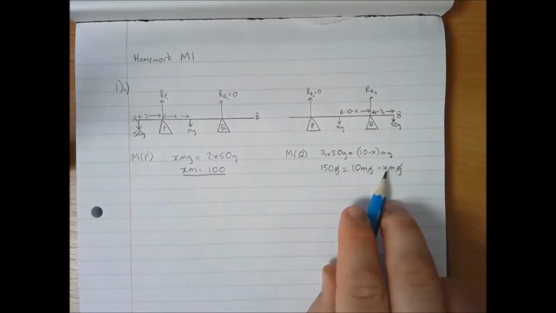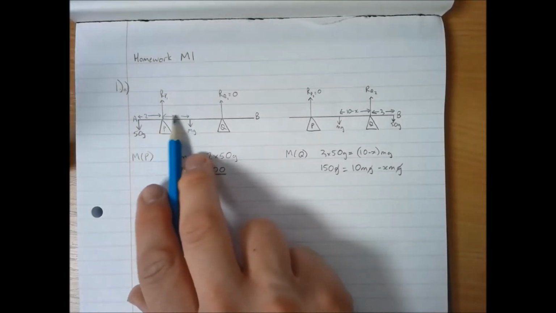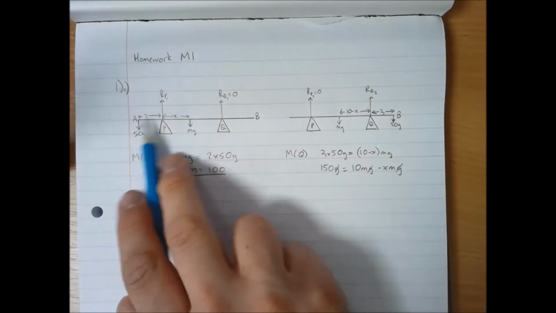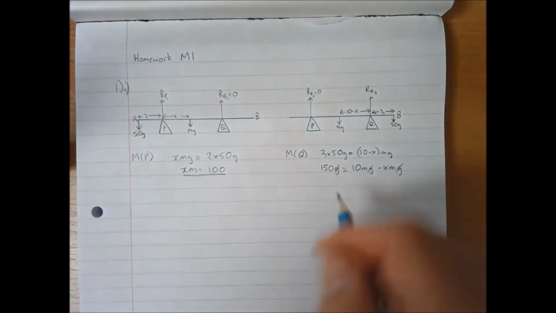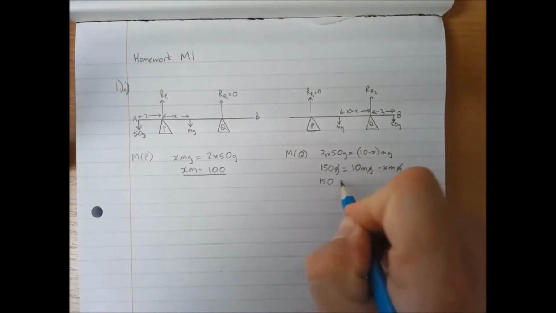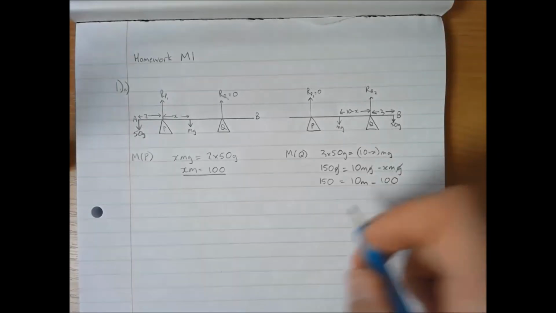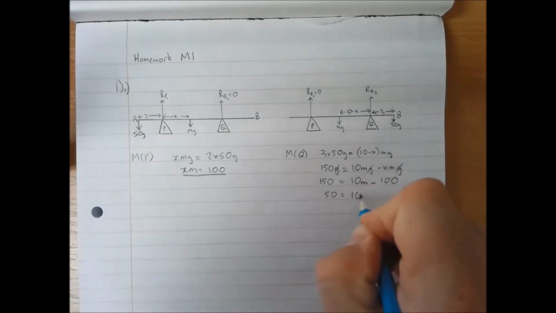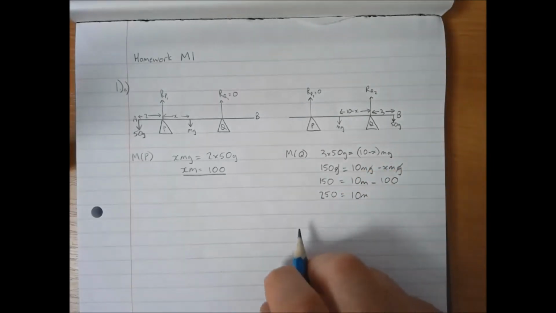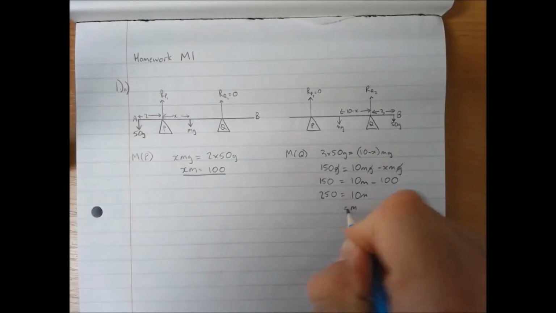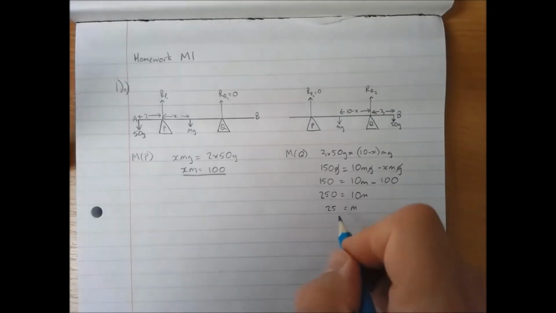And I've got xm. This is the reason why I chose x to be what it is, because from my first diagram I just had a straight up measurement of x. It wasn't x take away 2 or anything equivalent. It gave me straight xm, which I can now substitute into this problem. 150 is equal to 10m minus 100. So 50 is equal to 10m. Sorry, 250, sign error. 250 is equal to 10m, so m is equal to 25. Okay, the mass of the beam is 25 kilograms.